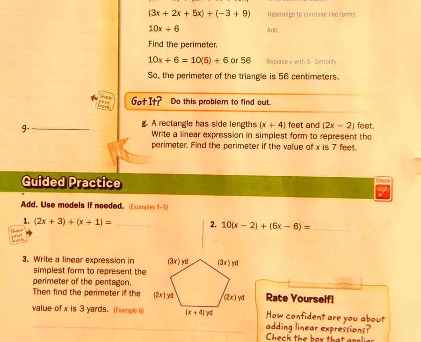Example G. A rectangle has side lengths x plus 4 feet and 2x minus 2 feet. Write a linear expression in simplest form to represent the perimeter. Find the perimeter if the value of x is 7. So I need to find the perimeter of a rectangle. I'm first going to start by drawing a rectangle.